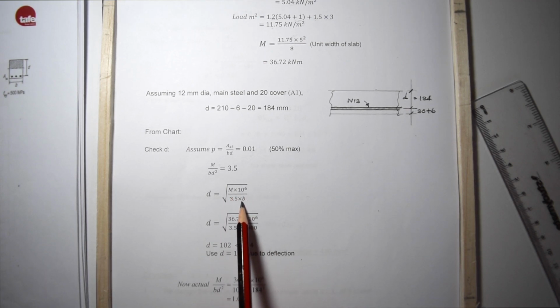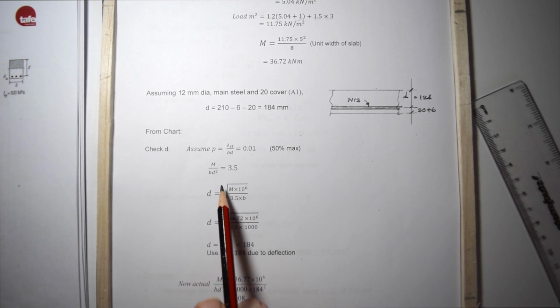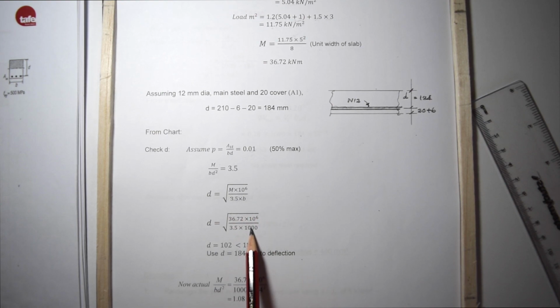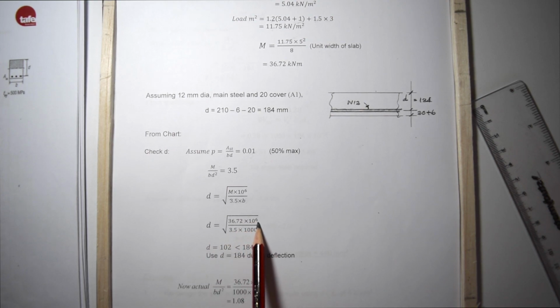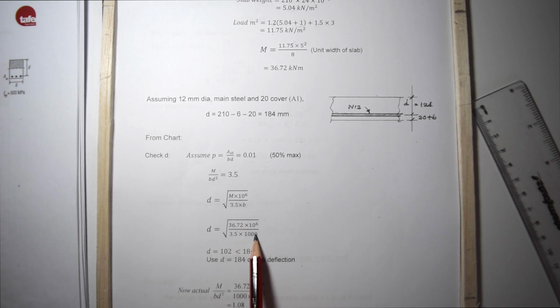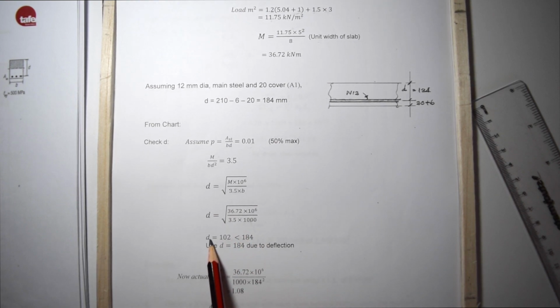From that, you can compute your effective depth from the formulas that we've been using. The depth is the root of the moment divided by lambda, which is M over BD squared, times the breadth of the beam, which is 1,000 millimeters, 1 meter wide. So the depth is the moment in kilonewton meters turned into newton millimeters, divided by lambda multiplied by the width of the section. The standard width for slabs is 1,000 millimeters, 1 meter. And from this we get a depth required of 102 mil.